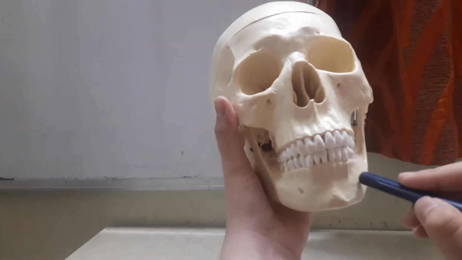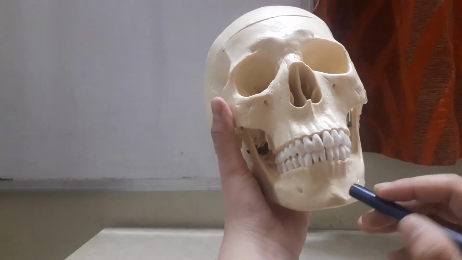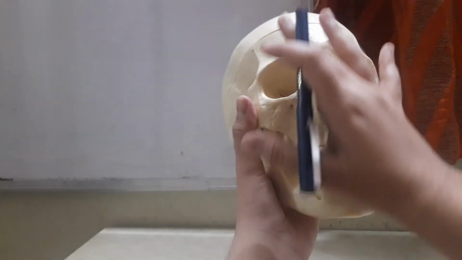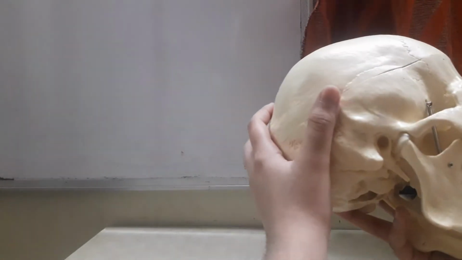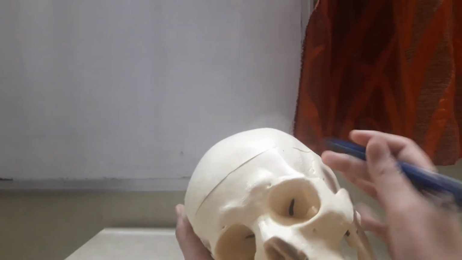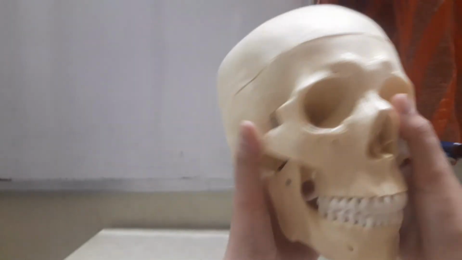Even here you can see two holes; these two holes are known as mental foramen. So I guess this whole thing is cleared. This is the sphenoid bone, I told you. Sphenoid bone. And I think all the bones are covered.